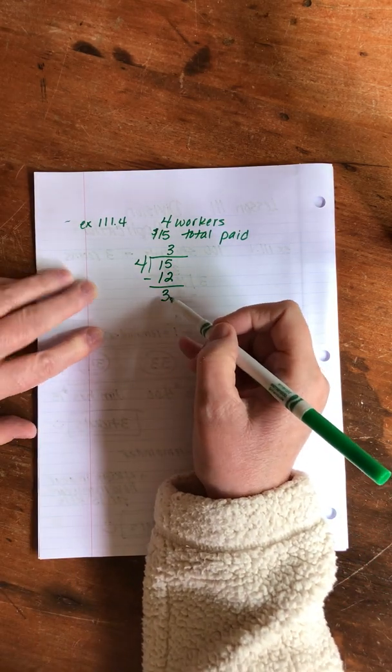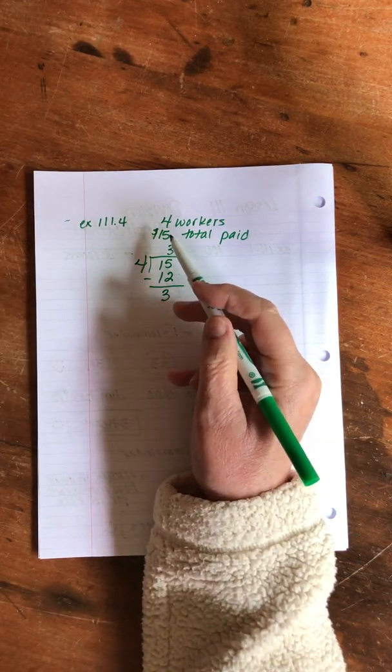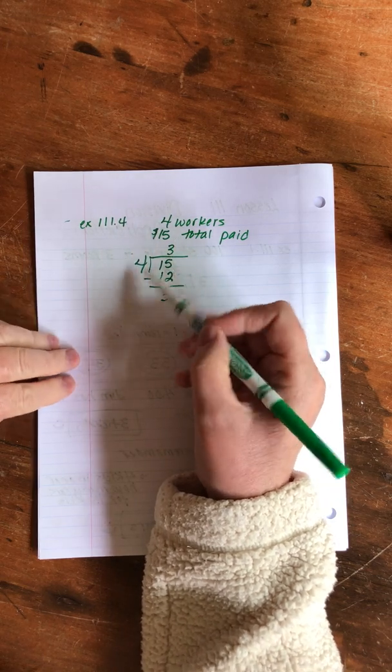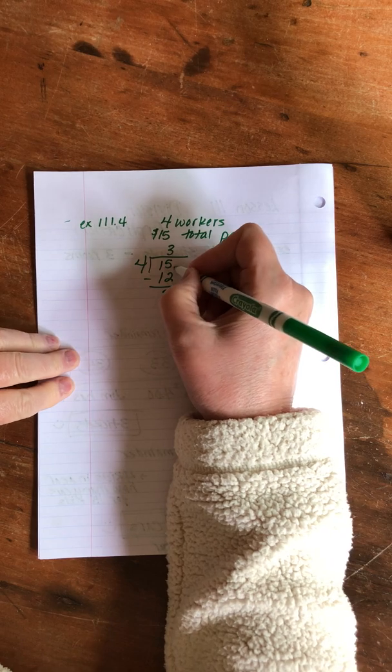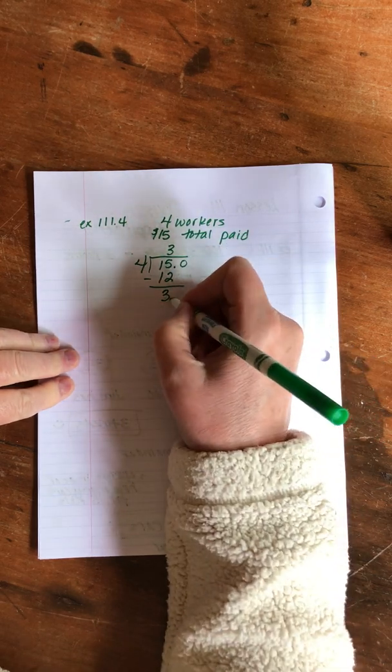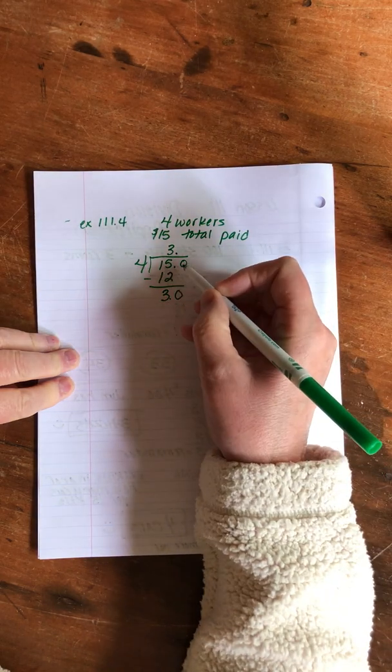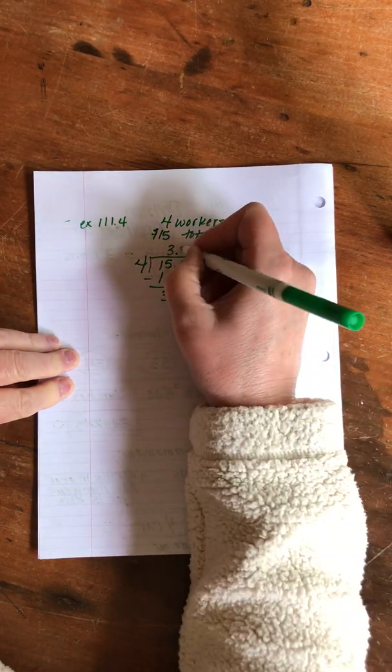We can go into decimals this time because it's money. And we know that money, we've got pennies, nickels, dimes, and quarters, so it doesn't have to be just in dollars. So we can now put in a 0 and start bringing down zeros, right? We'll put a decimal in our answer. How many times does 4 go into 30? 7 times.